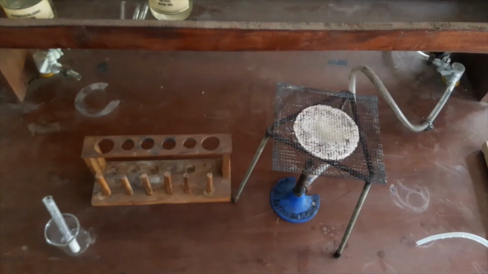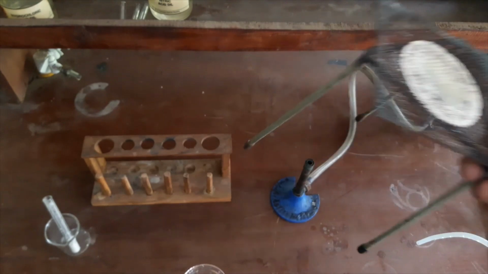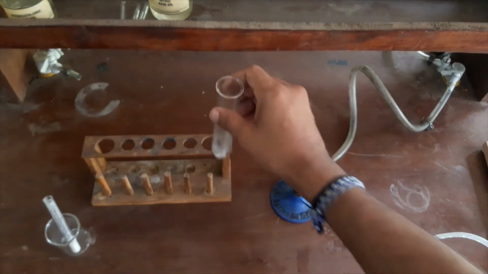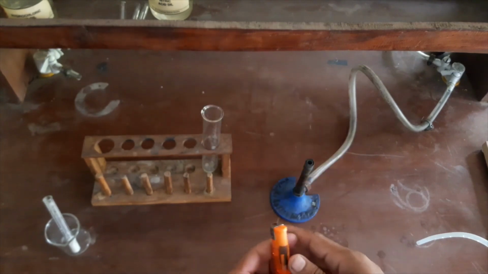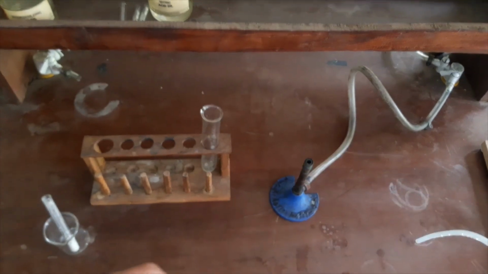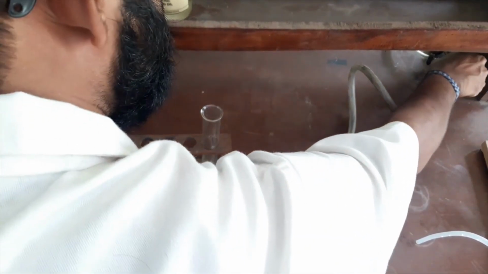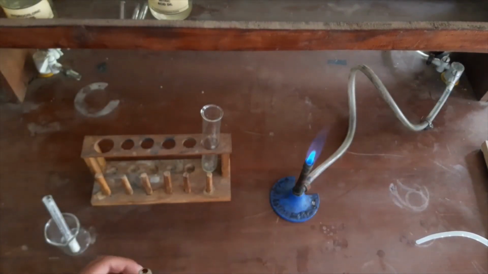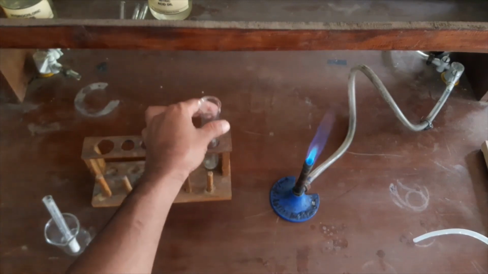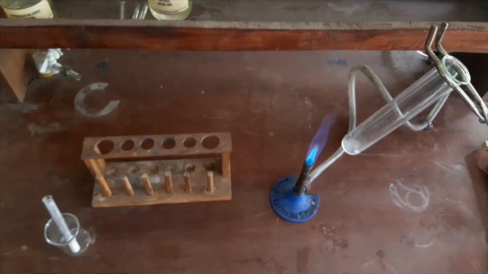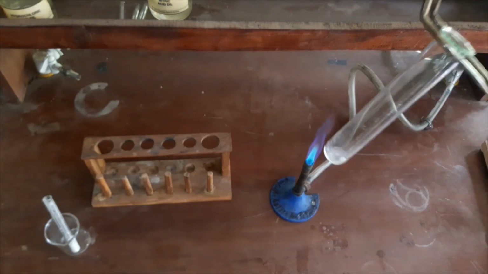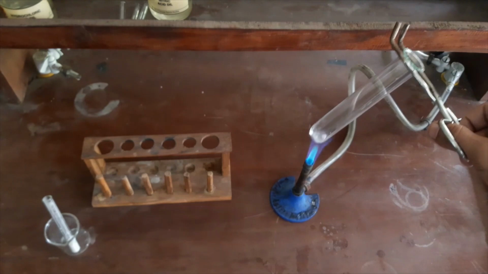Because of that, I will use direct flame to heat our sample. Now you can see I will heat it. You can see the solute is not dissolved, but now I am heating.